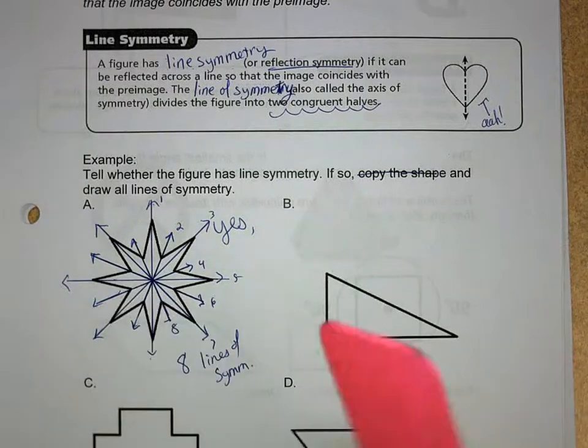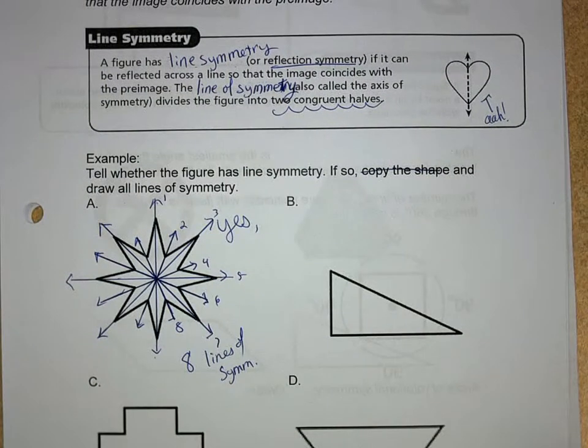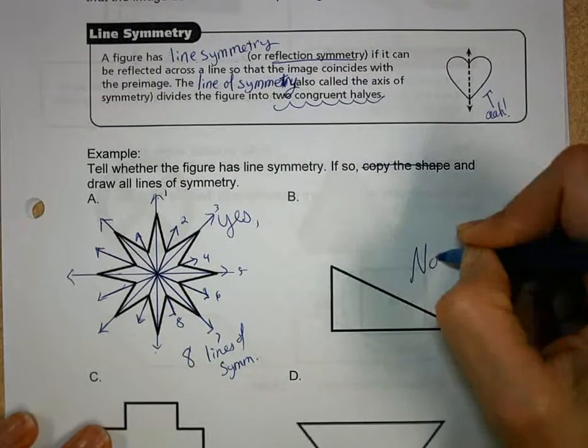Now how about the next one? Are there any lines of symmetry for this triangle? And the answer is no. First of all, it's a scalene triangle. It's a right triangle. It's very hard to do. So this one would be no.